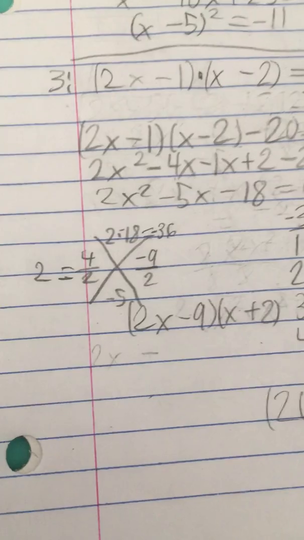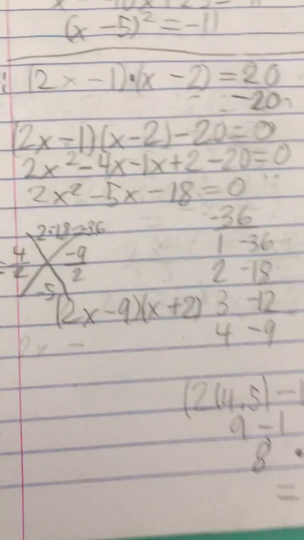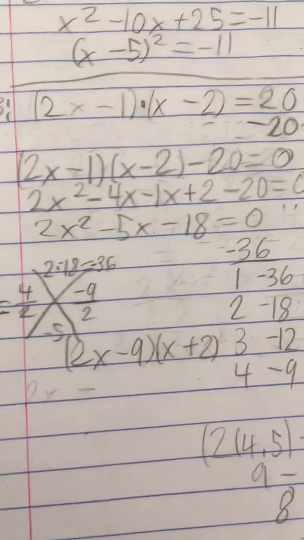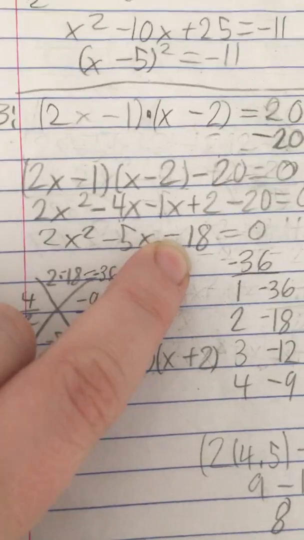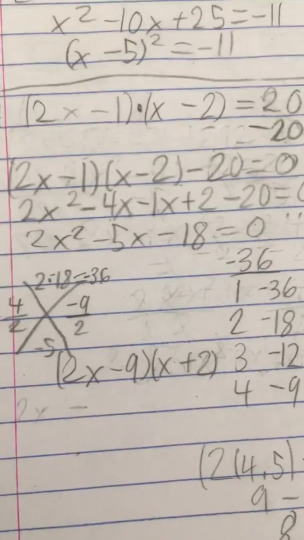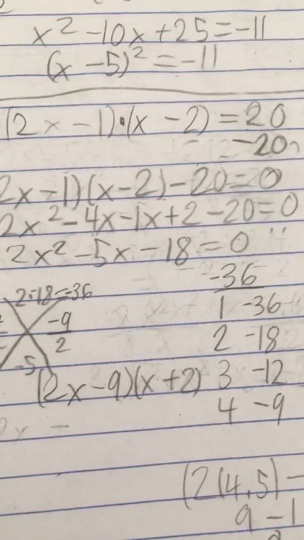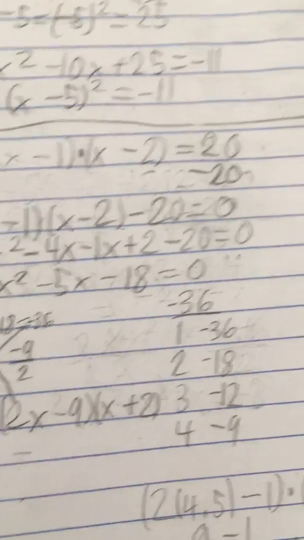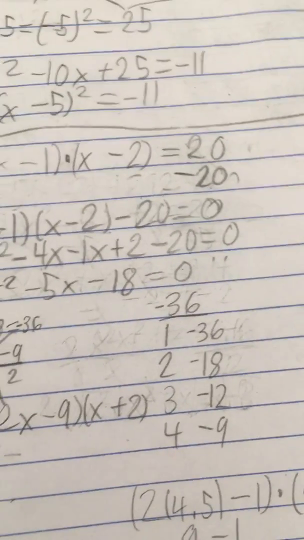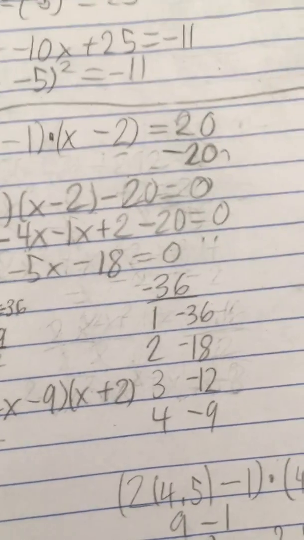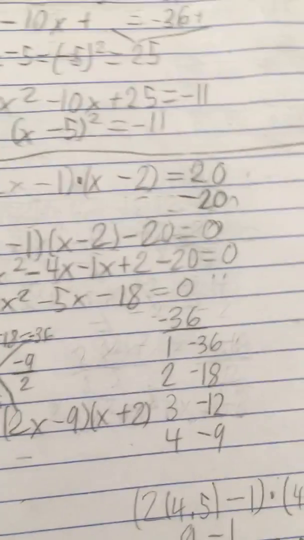Negative 2 times negative 18 equals negative 36. And since we have this minus sign here, that means they're going to be different. So whatever you're going to add, one's going to be positive and one's going to be negative. One number that's positive plus a number that's negative should give you negative 5.